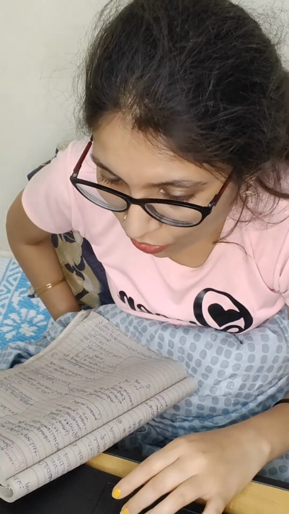Now we are going to calculate the sum of the array: 3 plus 0 plus 1 equals 4. This is the sum of the array. Now the missing number equals total sum minus sum of array. So 6 minus 4, we get 2.